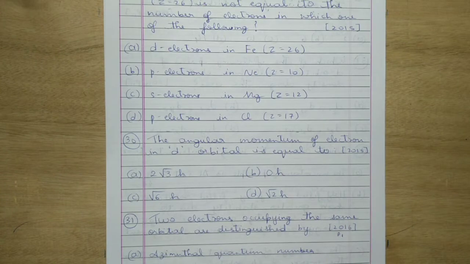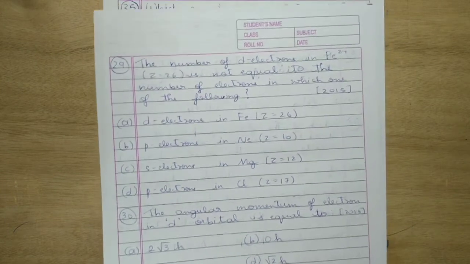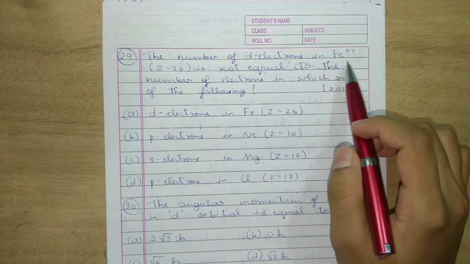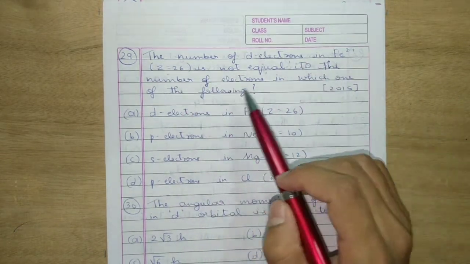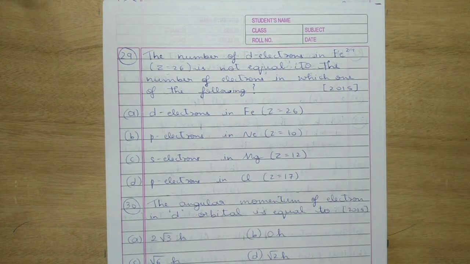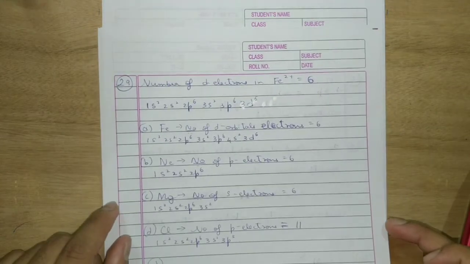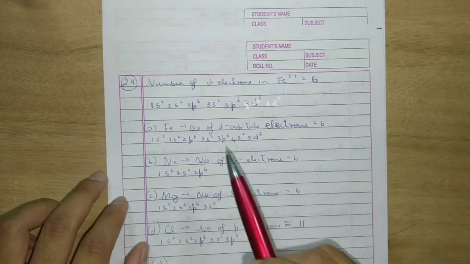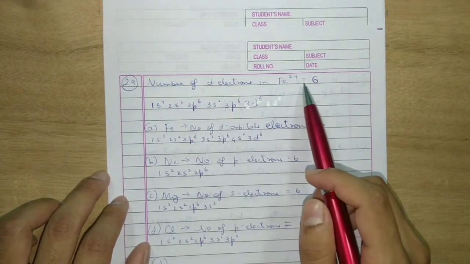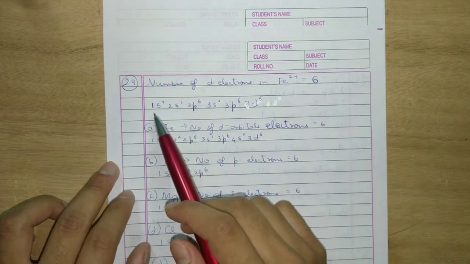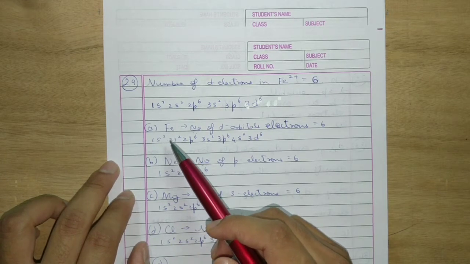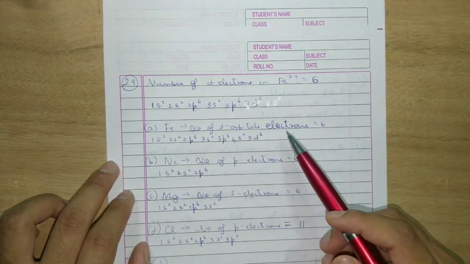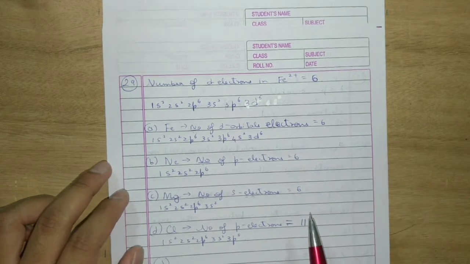29. The number of d electrons in Fe2 plus, whose Z atomic number is 26, is not equal to the number of electrons in which of the following? So option A. Number of d electrons in Fe2 plus is equal to 6. We can count here in the electronic configuration of this. Option A, Fe, iron, and number of d electrons in iron is also 6.